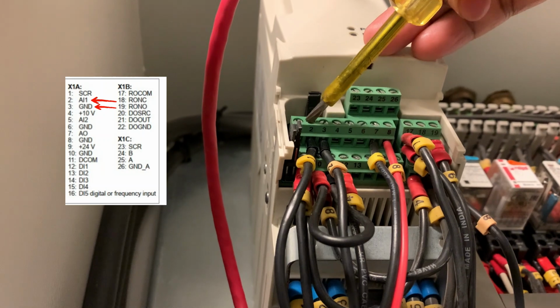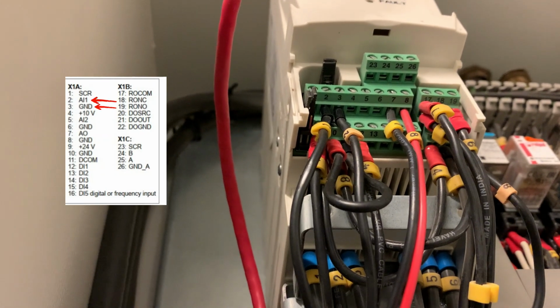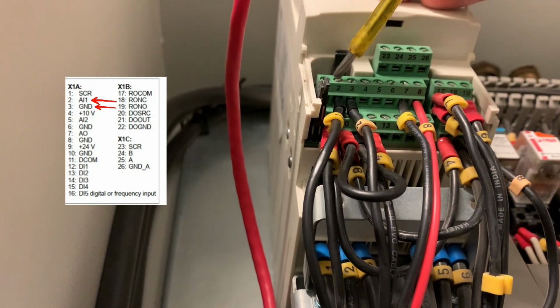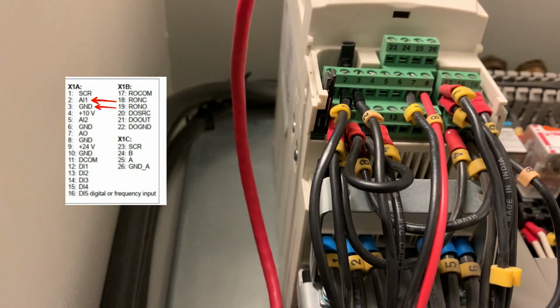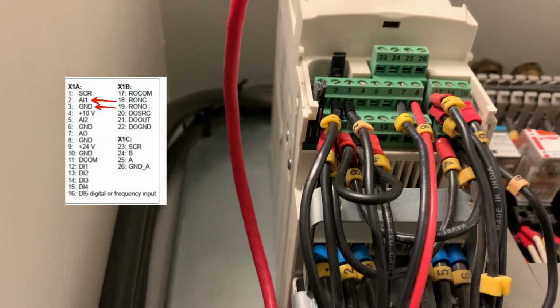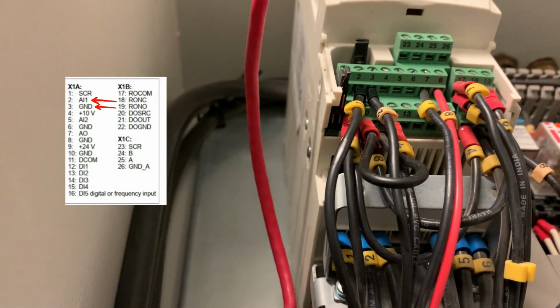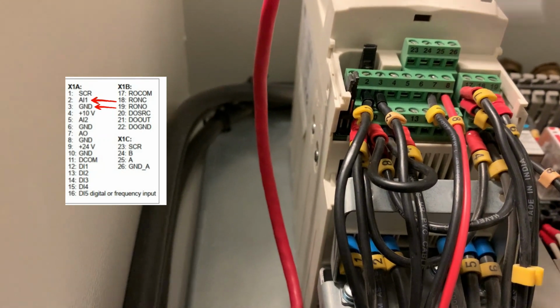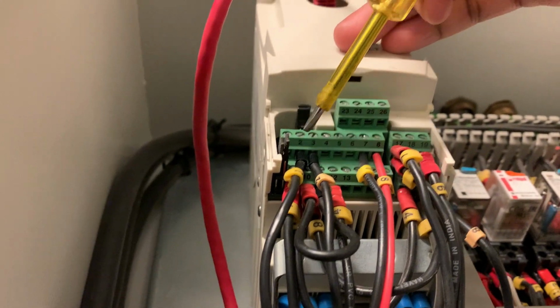Okay, so in this case, as you can see, terminals 2 and 3 are the analog input through which we can decide the speed of the motor. If we apply 10 volt here, the motor will run up to 100% speed, which means 60 hertz frequency. If you apply 5 volt, it will run half, and if you apply 2.5 volt, it will run 25% speed. So you can decide the speed from here.